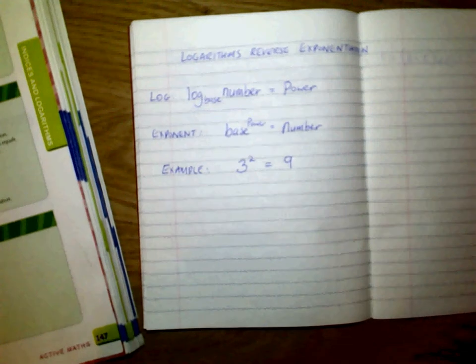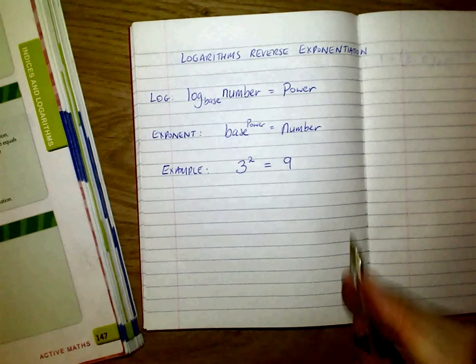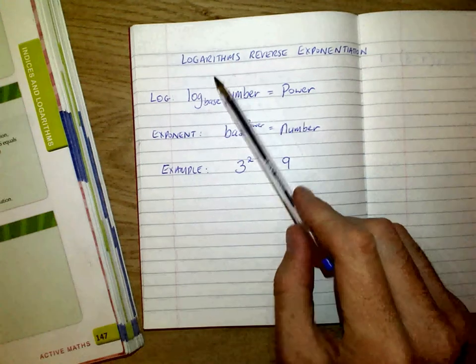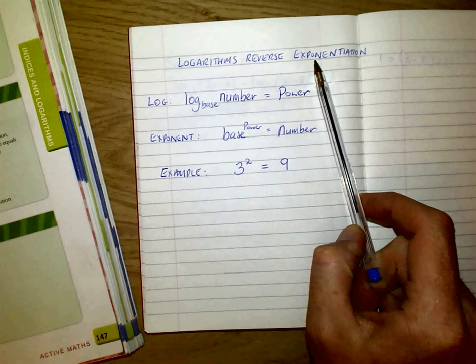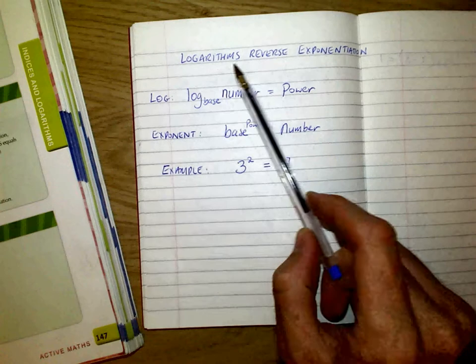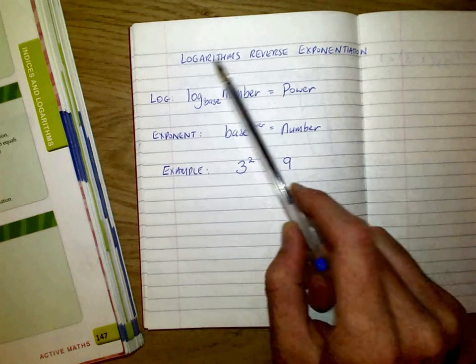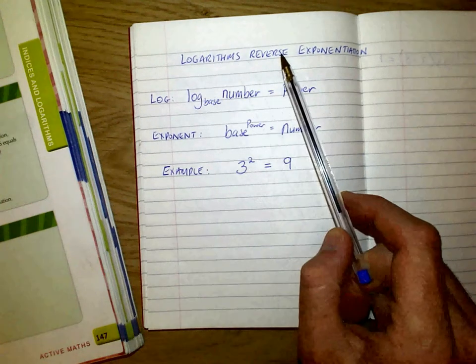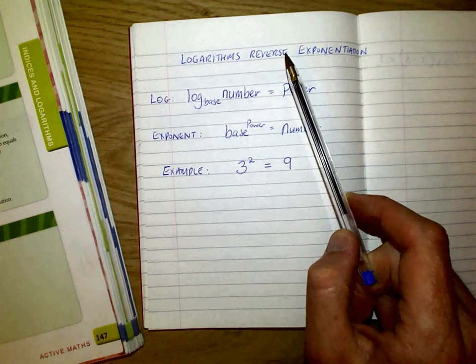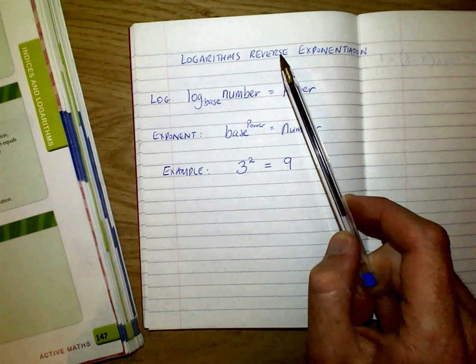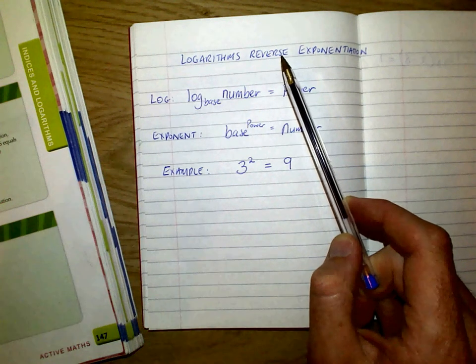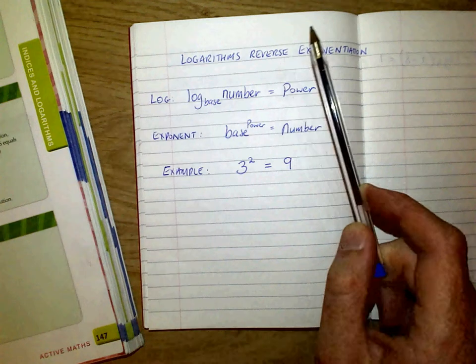Okay, before we look at a specific example, you just want to remember a couple of key things here. Logarithms reverse exponentiation. These are interchangeable. If you look at the laws of indices and the laws of logarithms, there are log laws that are equivalent to an indices law.